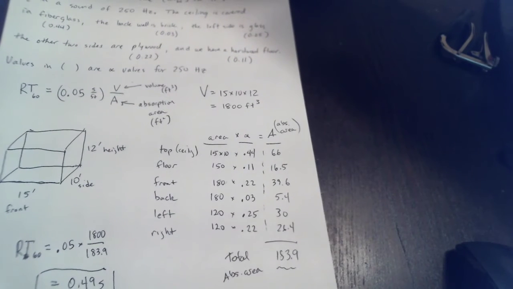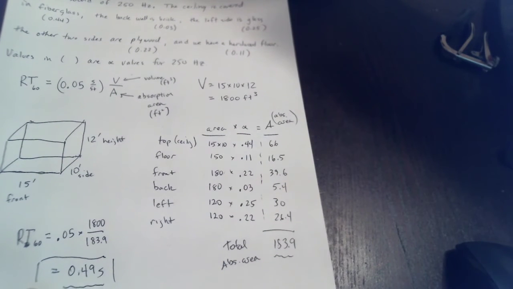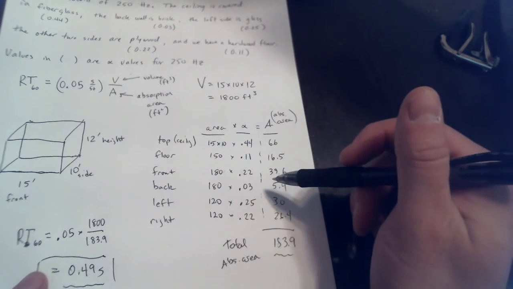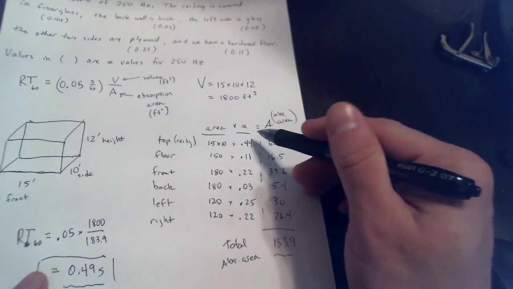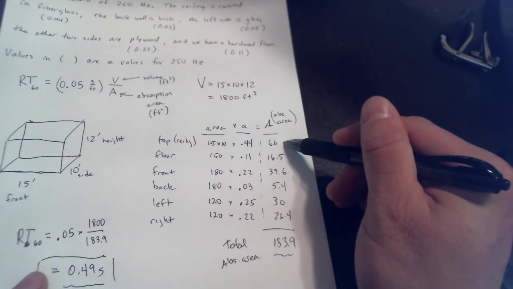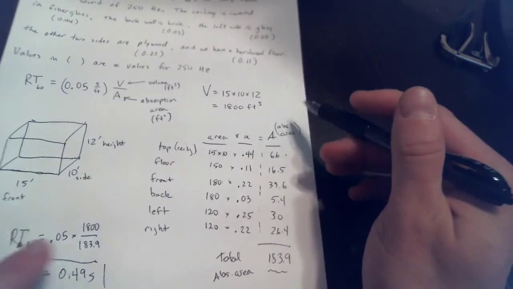So a question I might ask students is, if anything, which of these 6 surfaces is most responsible for this number being problematic? And I hope it's clear which one it is. I mean, you could evaluate which walls are the biggest or something, but I think in this case, the absorption coefficients make more of a difference. And the fiberglass ceiling is the surface that contributes the most to this absorption area.